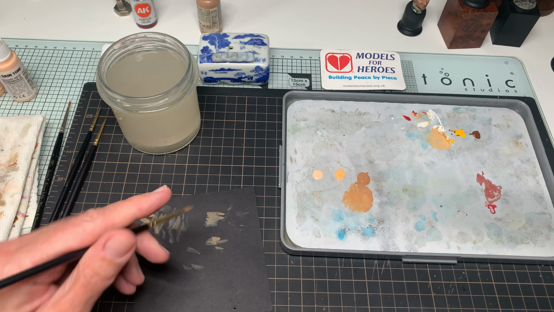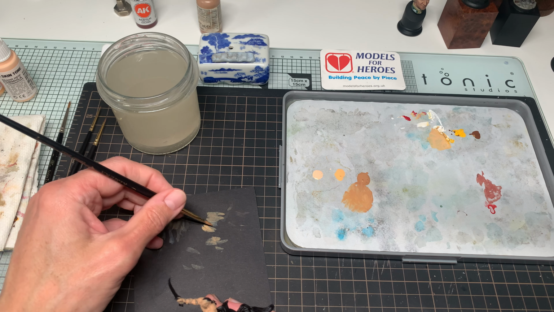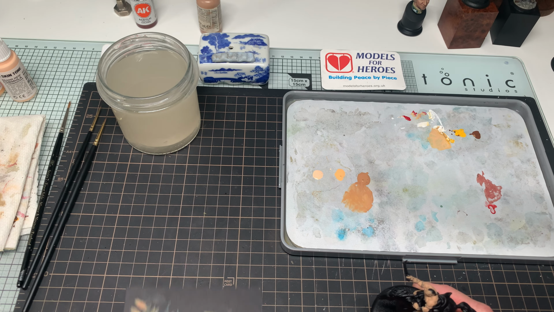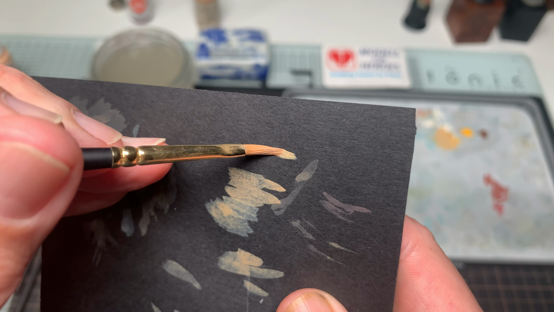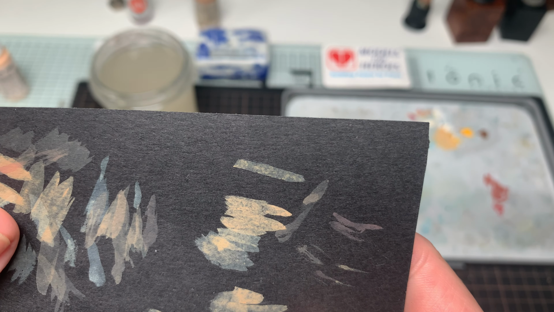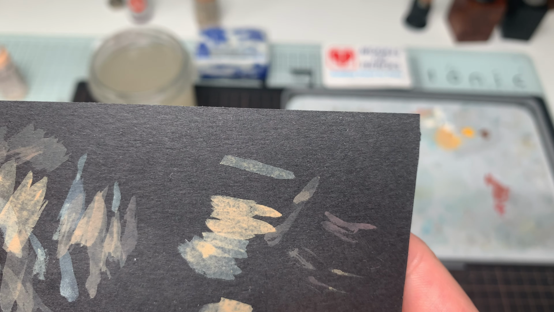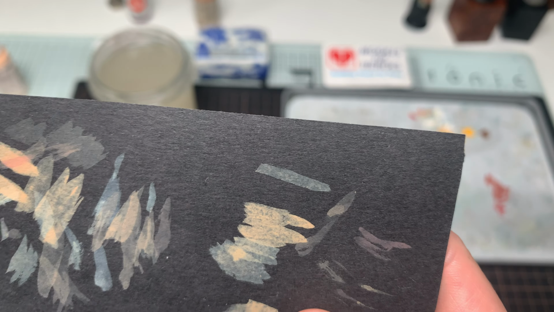And we don't want a lot of paint on the brush. I think a good exercise here is to illustrate how you can see that that's quite thin, and you can see the darkness underneath it.